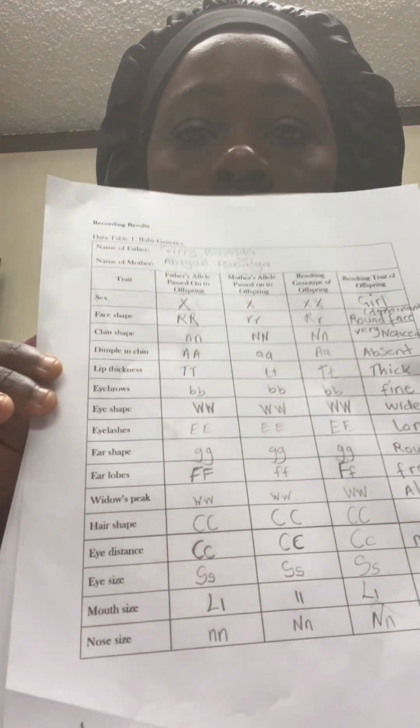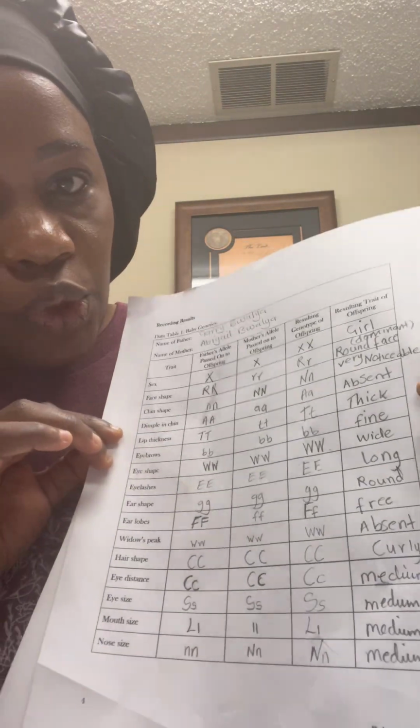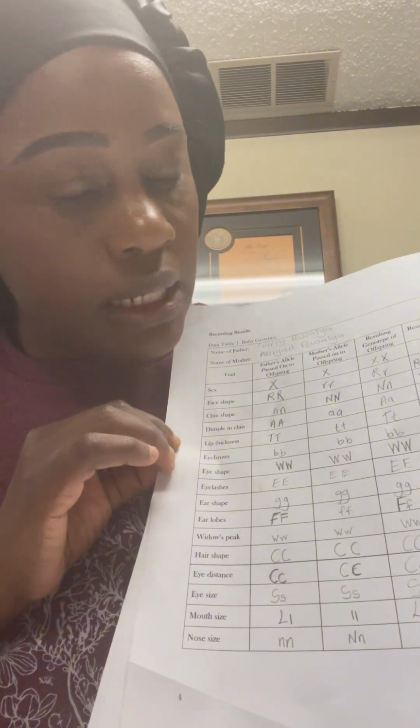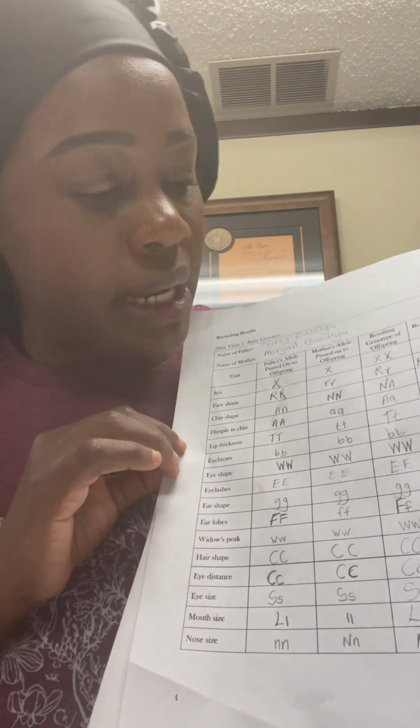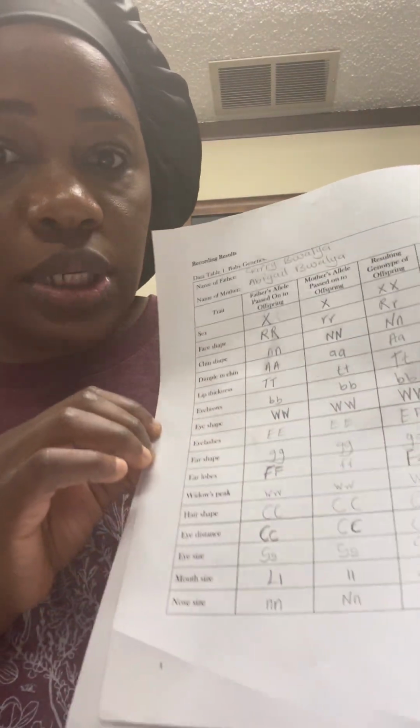Hello, my name is Abigail Walia, and today I'm doing the baby genetics lab, and these are the results showing here after doing the experiments with my lab partner and tossing the pennies. These are the results that I got and recorded.